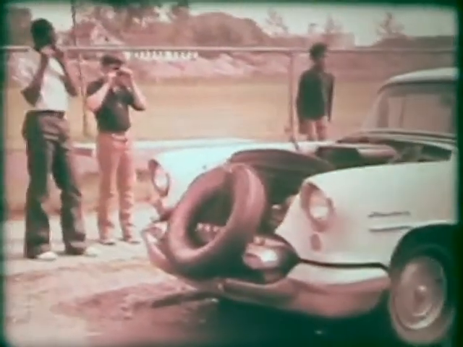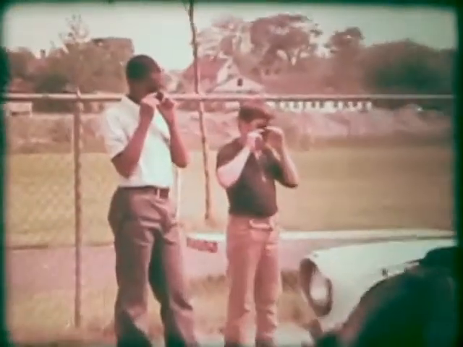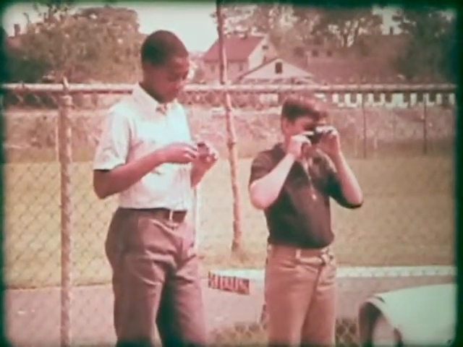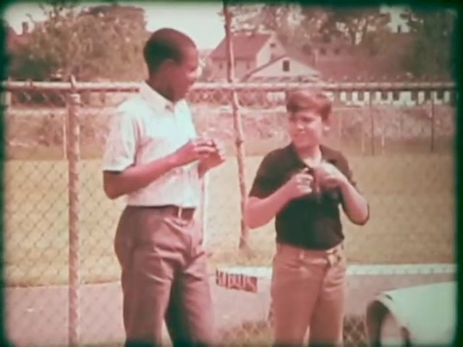So we'll take some of those pictures and we'll call up the director of public works and we'll say, listen, you know, we got some pictures of the cars. Hopefully the whole idea is those cars will be taken away.